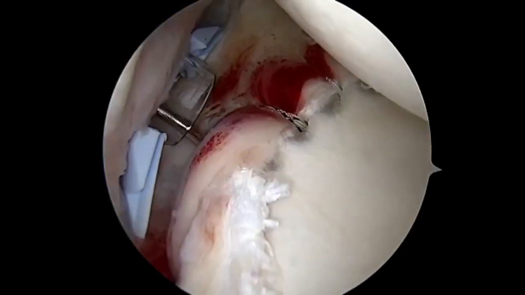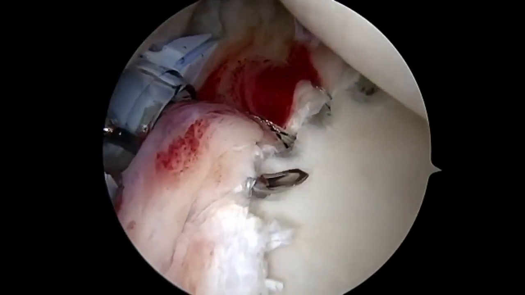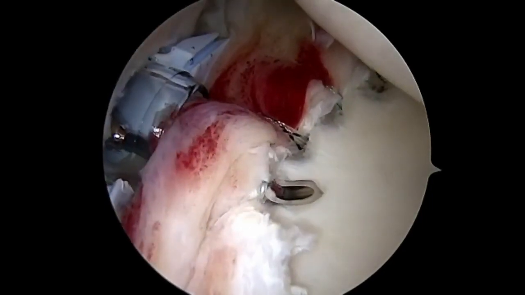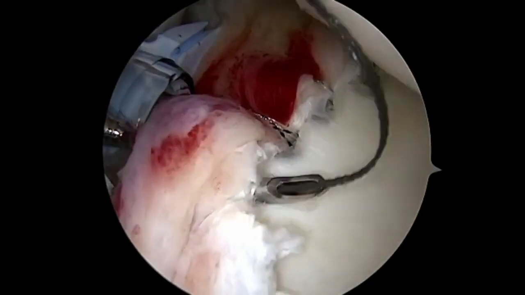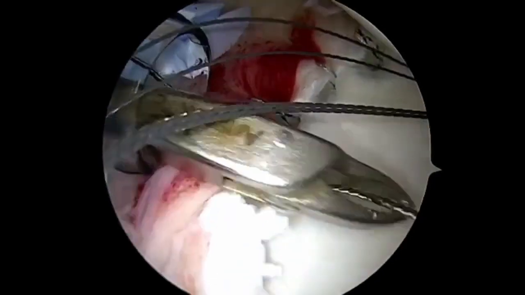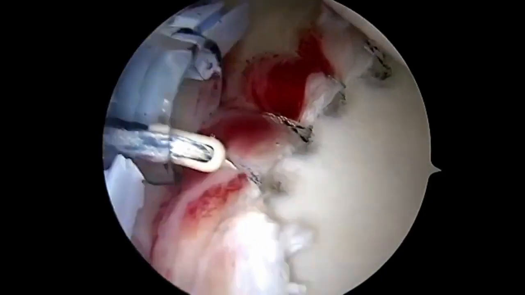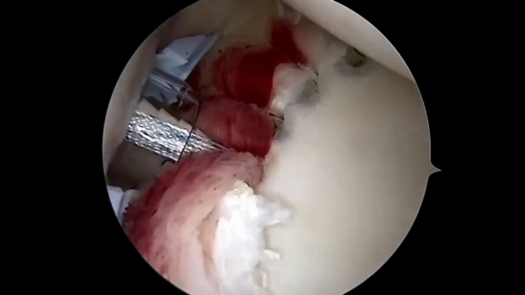One tip when using the suture passer: we'll go through capsule, aim towards the labrum. Typically, I'll hit the glenoid bone and walk it up until I hit the transition to the labrum, and then sneak the wire underneath the labrum. As you can see, multiple anchors can be placed quickly and efficiently using this two-portal technique.